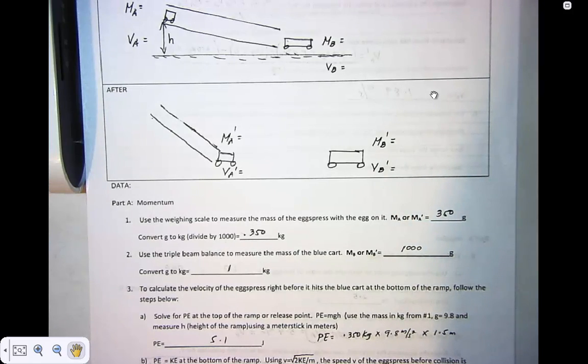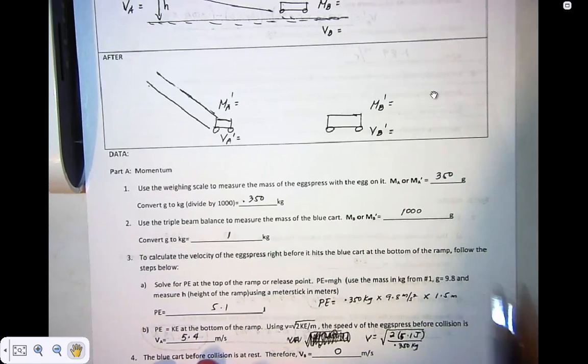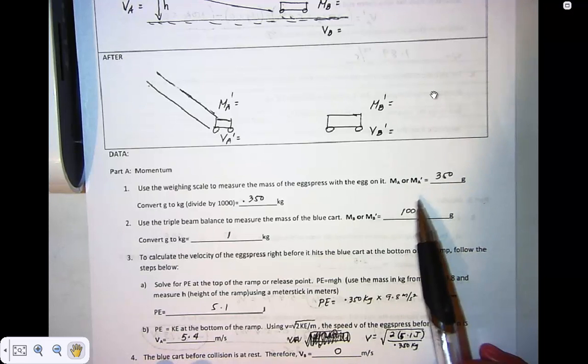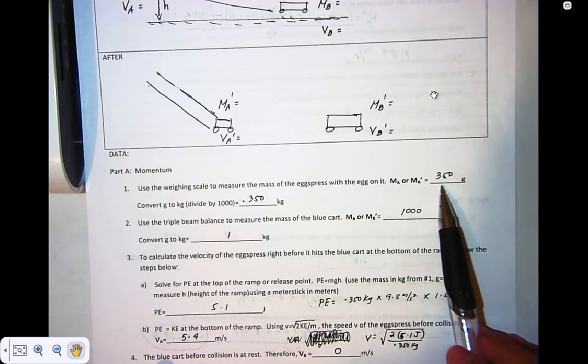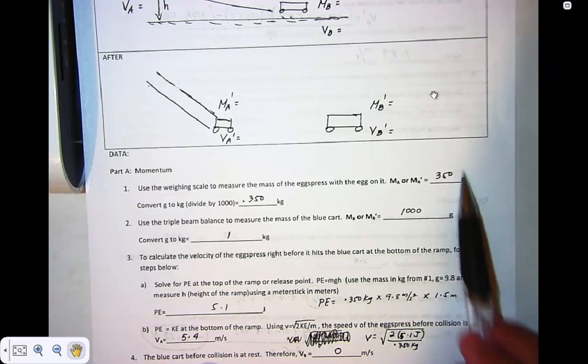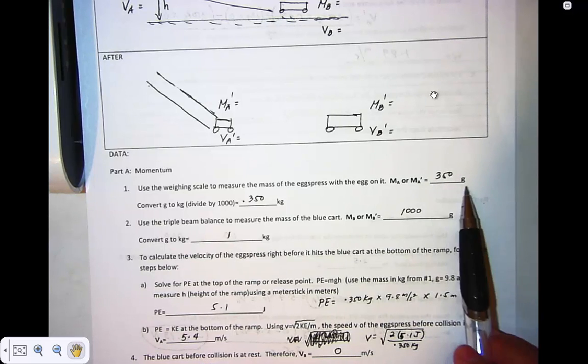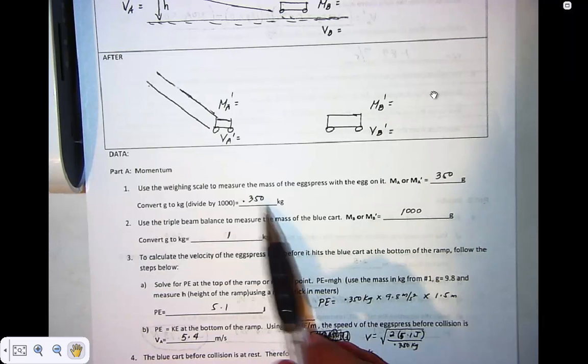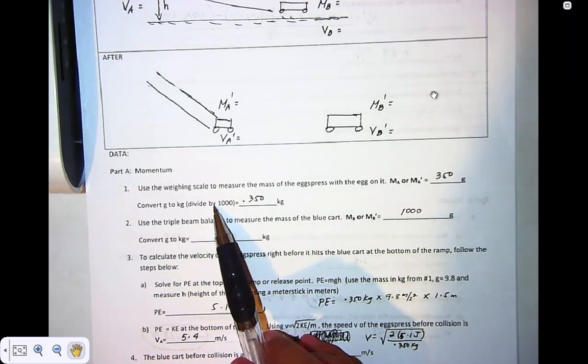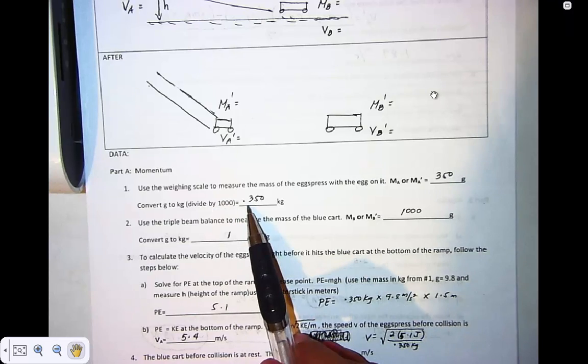Alright, so for part A, you will get your project with the egg on it and go to the weighing scale and get the mass. So say for instance, this is an example. Do not copy this unless you have the same data. So if you get 350 grams, you will change that grams into kilogram, divide that by 1000, so that will be 0.350.